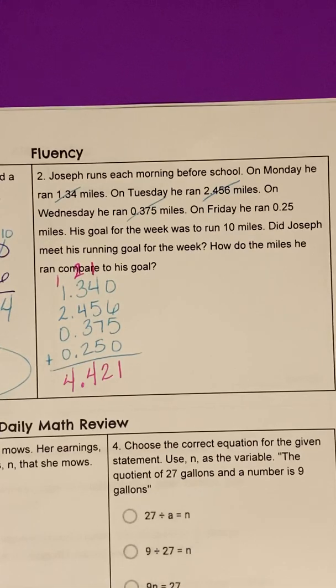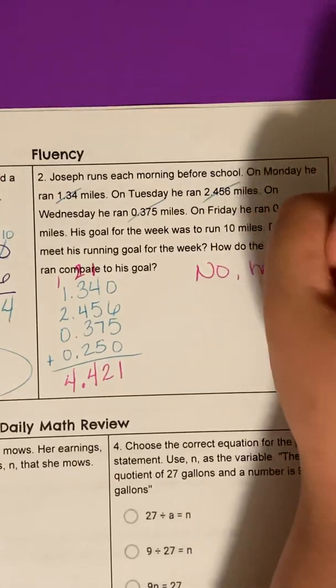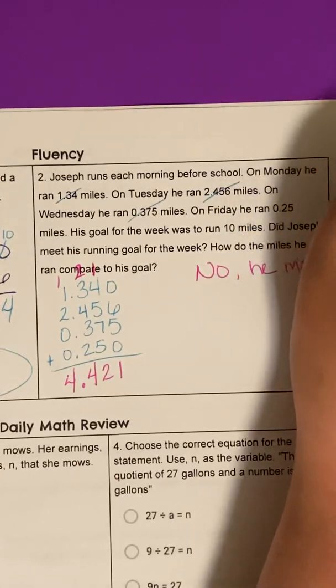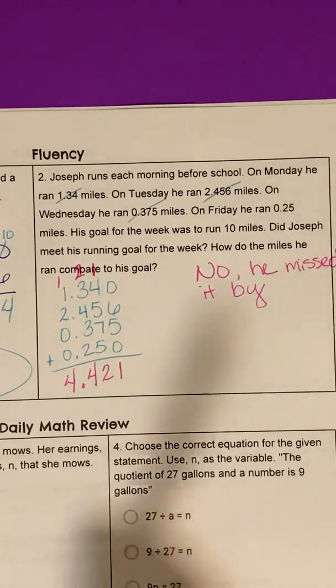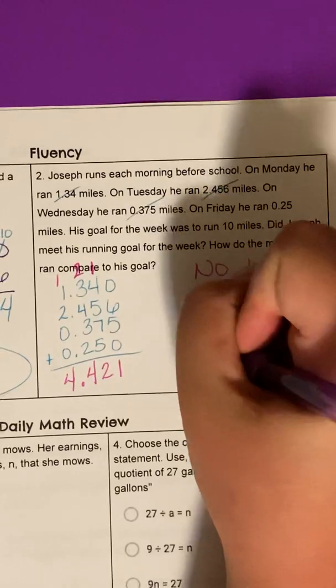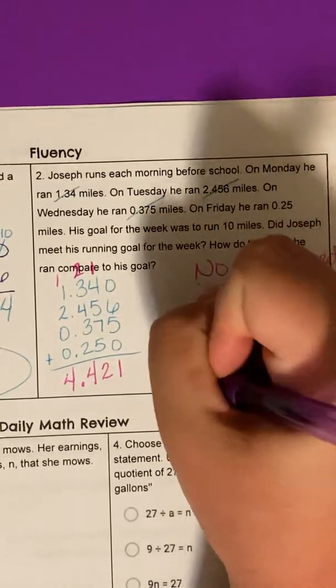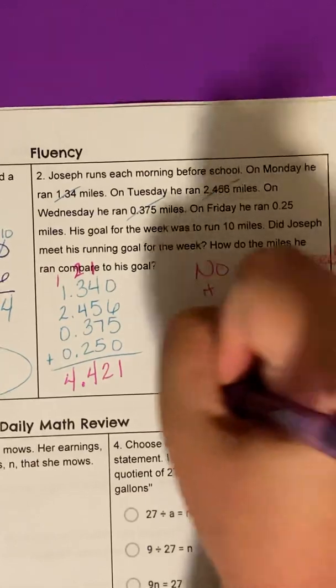So he did not reach his goal. No, he missed it by, so how much do we think he missed it by? Well, let's subtract. So his goal was 10 miles. So we're going to do 10.000 minus, line up that decimal, 4 and 421.